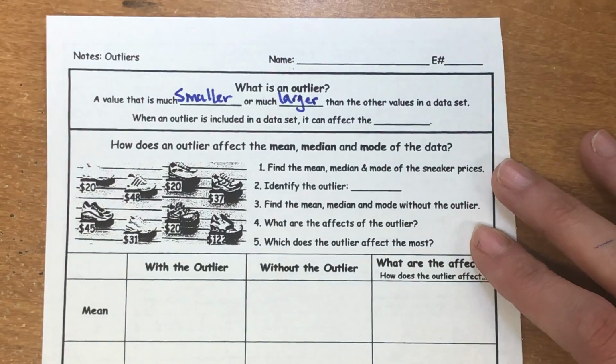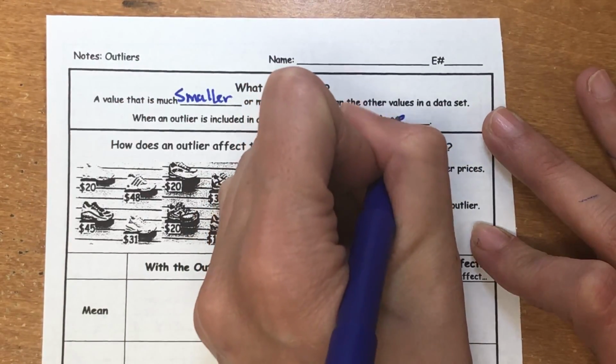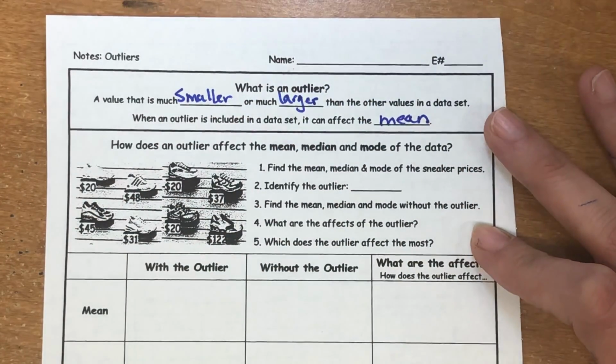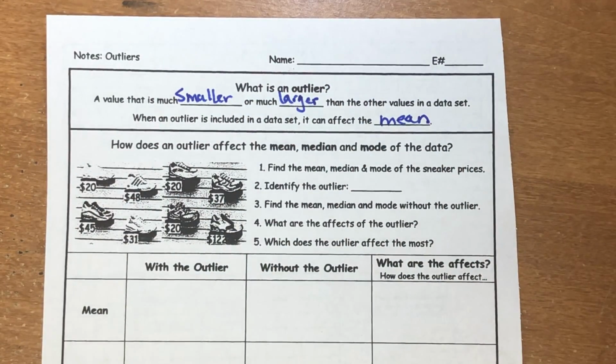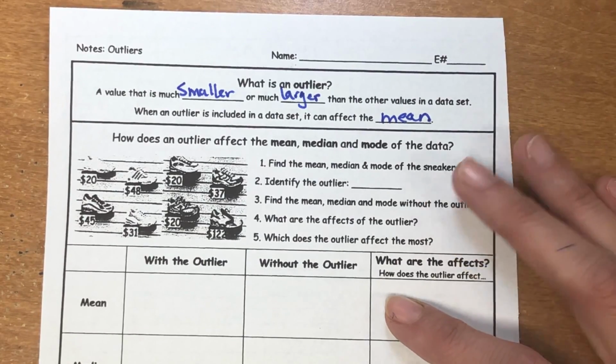When an outlier is included in a data set, it can affect the mean of the data. That means the average. If you have a much smaller number, it's going to affect the mean. If you have a number in the data set that's larger in comparison to the other numbers in the data, it is going to affect the mean. So how does an outlier affect the mean, median, and mode of the data?